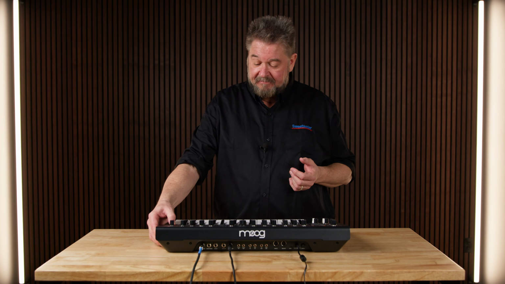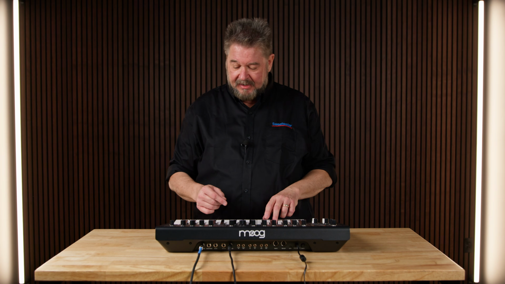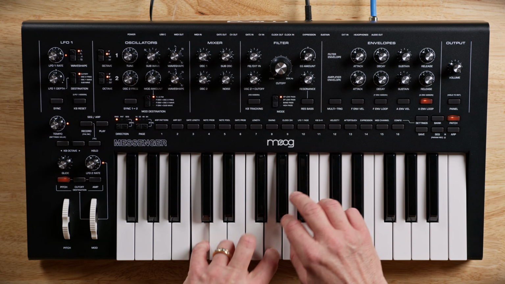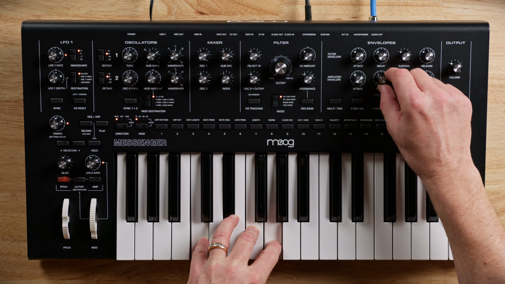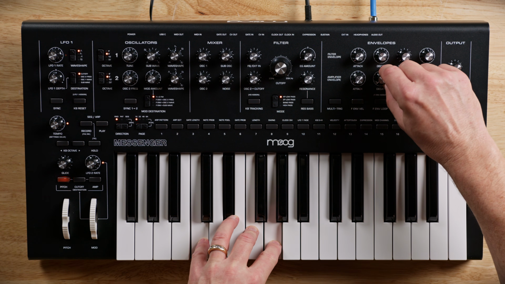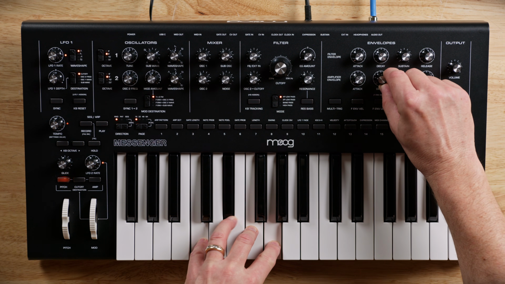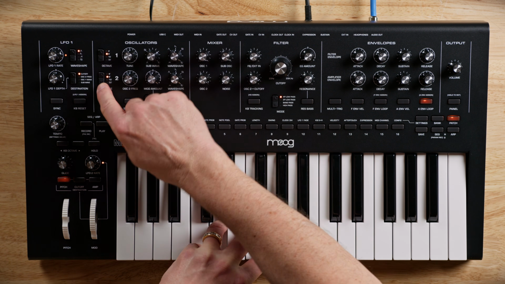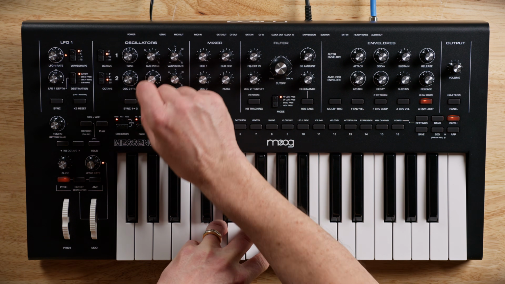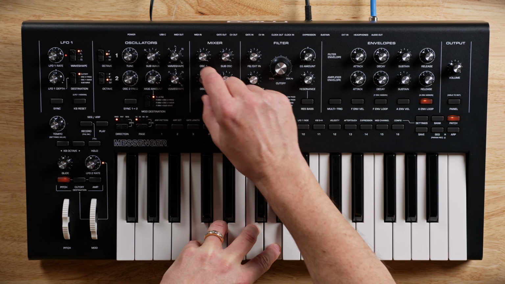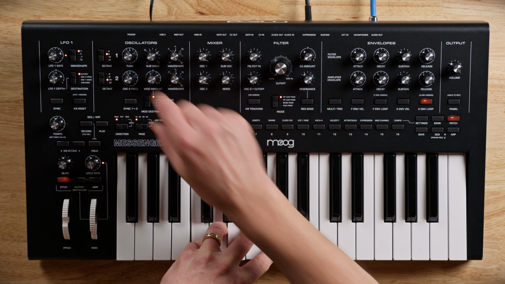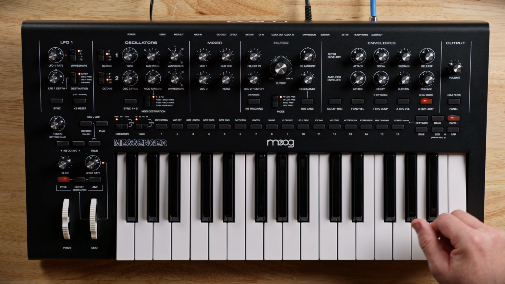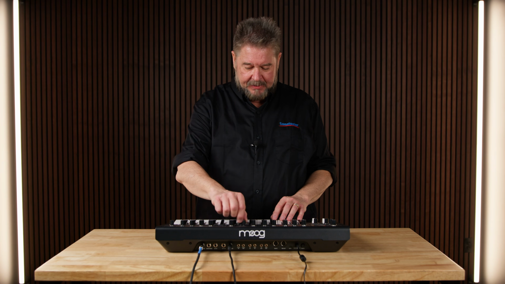As I mentioned before, the envelopes are looping, so I'm going to go back to an init sound and just show you that. And the filter envelope can loop as well.